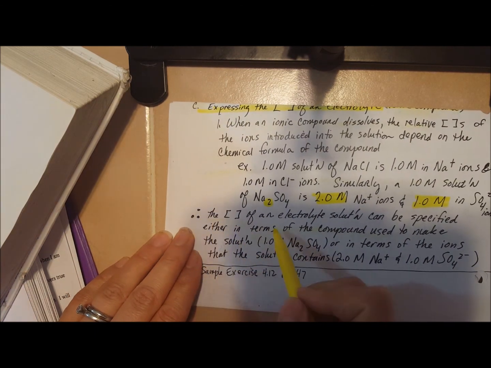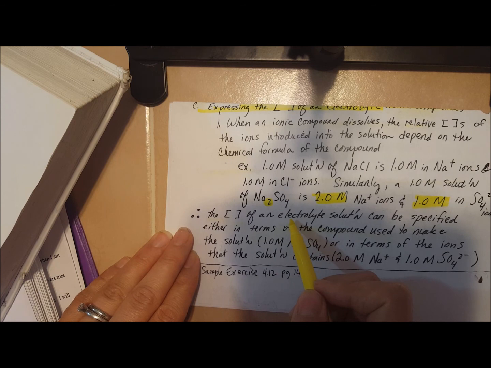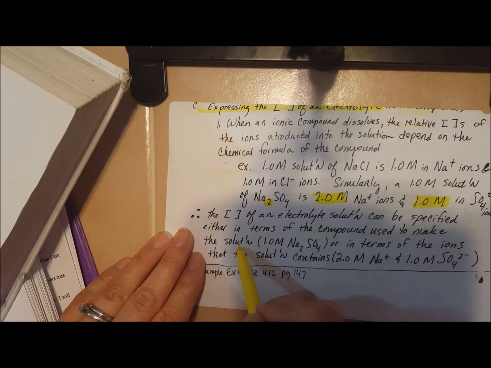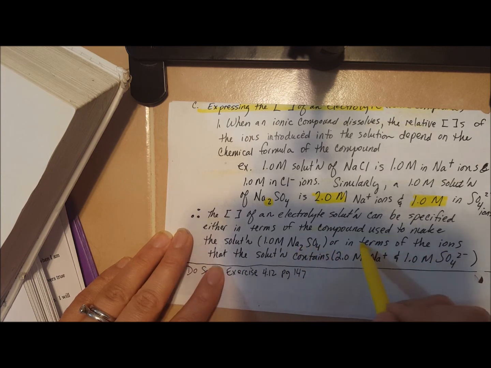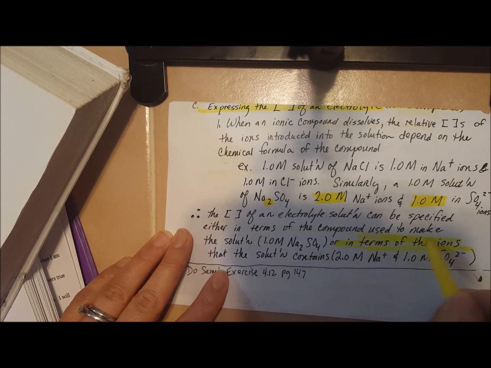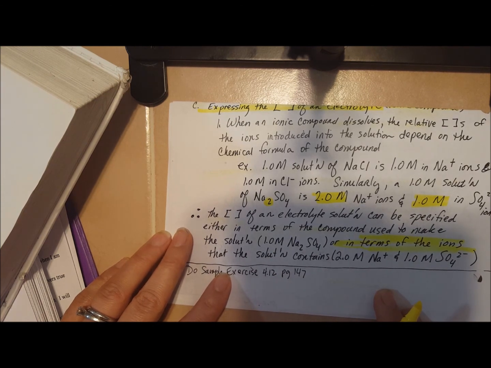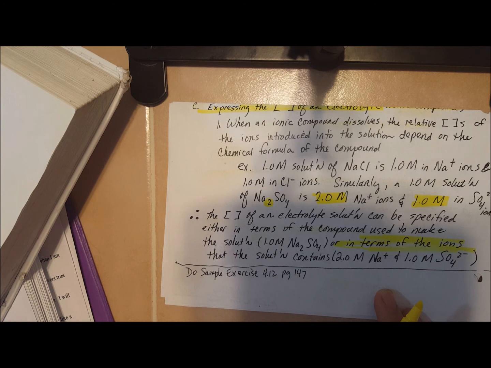Therefore, the concentration of an electrolyte solution can be specified either in terms of the compound used to make the solution, which is 1 molar sodium sulfate, or in terms of the ions that the solution contains. So it can be specified either way.